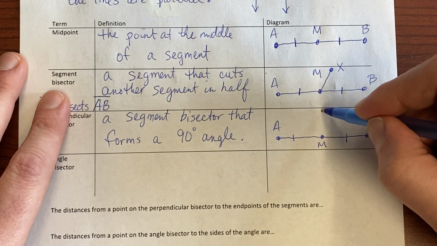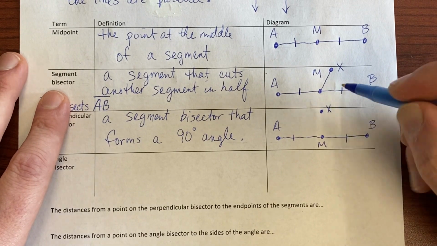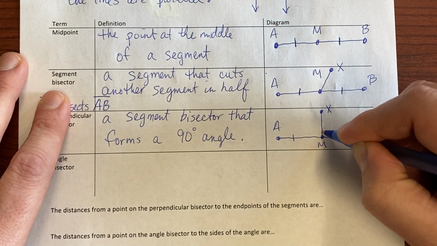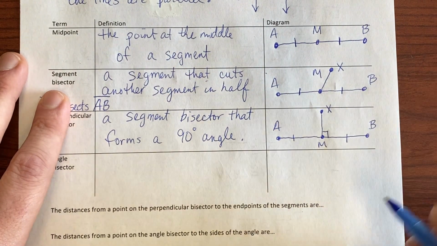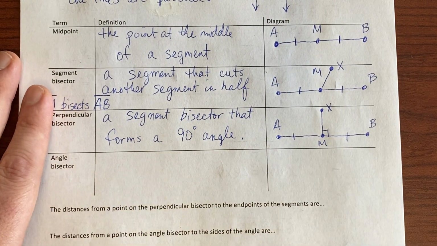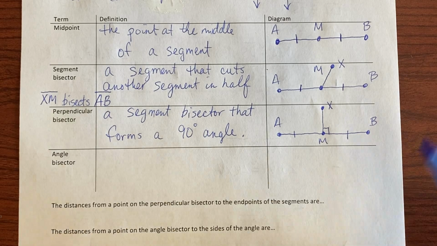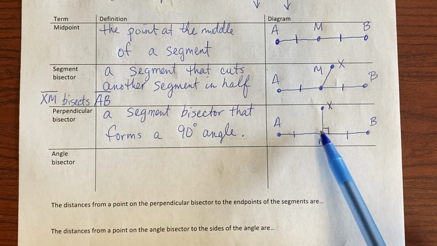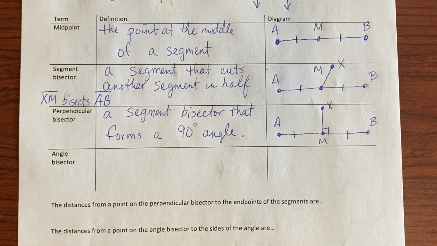So I'm going to put X right above where M is. And as I connect it to M, I'm going to add a 90-degree angle. So it's still a segment bisector, but it's a perpendicular bisector because it's intersecting it at a 90-degree angle.